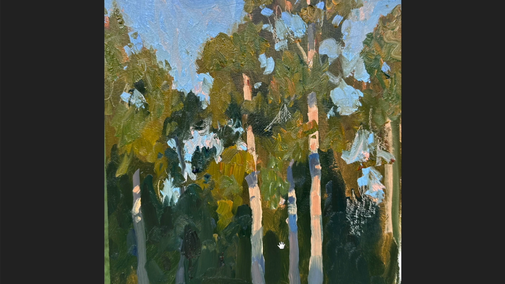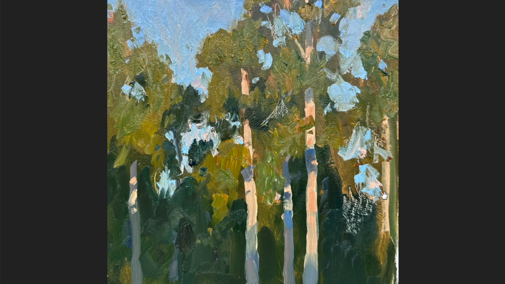And if it does get messed up, it blends too much, again, just scrape it off. Don't try and just pile more paint on a mistake or a wrong value or a dirty color. It's better just to scrape that area off and repaint it. Okay, I don't think there's much difference in this one. Again, just refining the shapes, trying to get some color variation there.